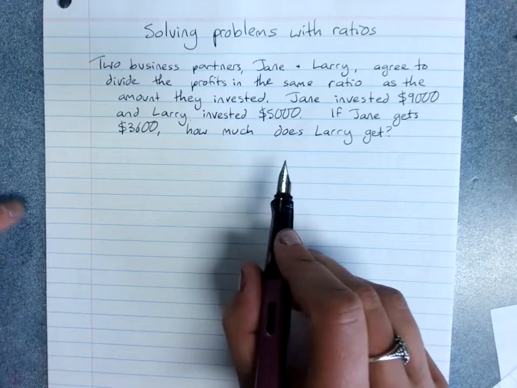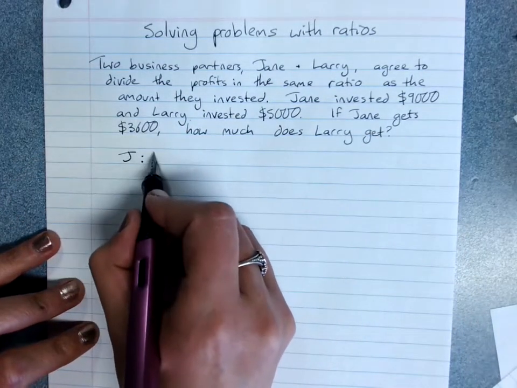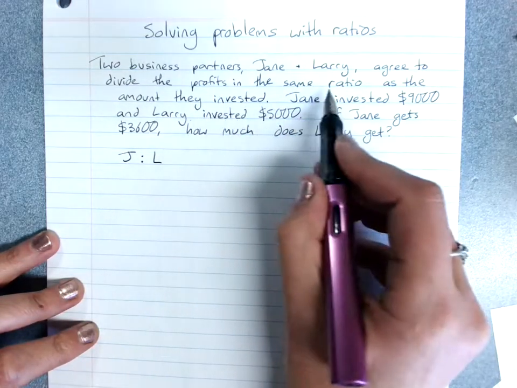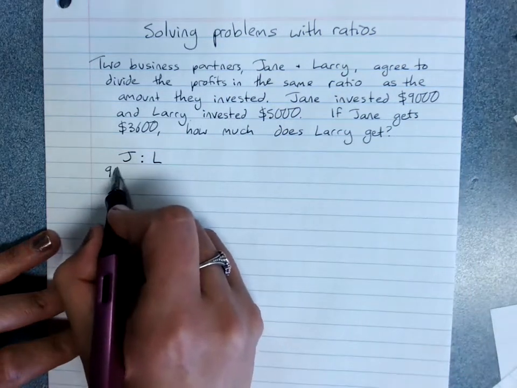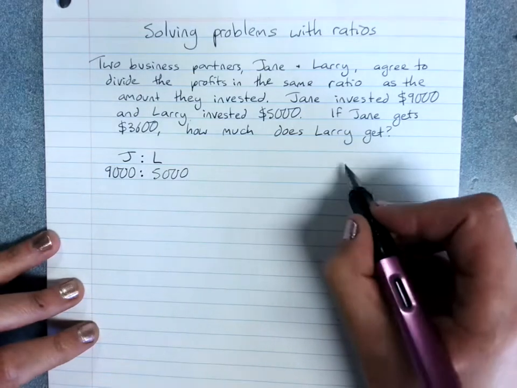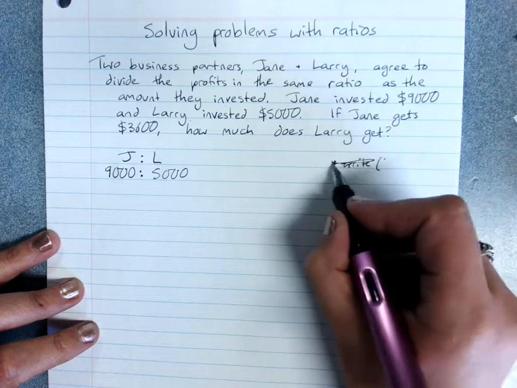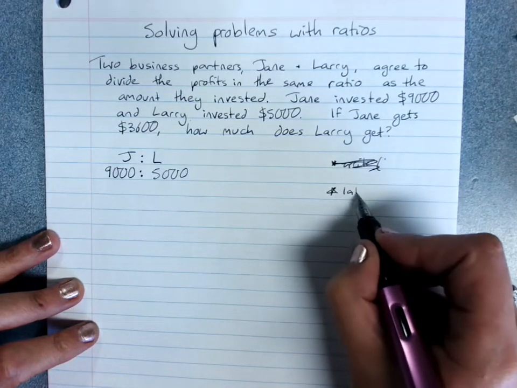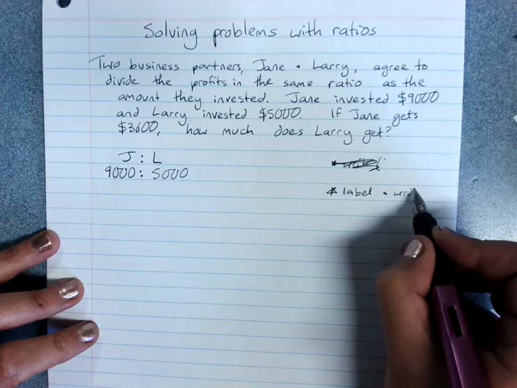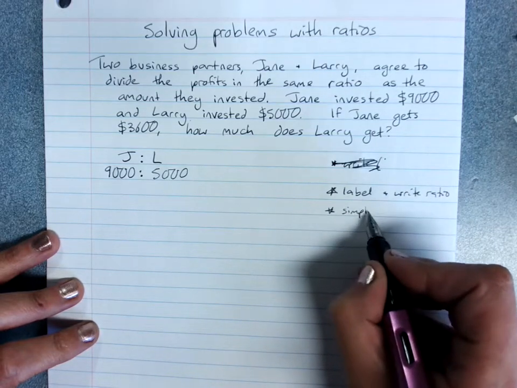Now, it is a good idea to write this as a ratio. Remember, ratios go in order, Jane to Larry, and their investments were $9,000 to $5,000. So our first step is to label and write the ratio, and simplify if you can.